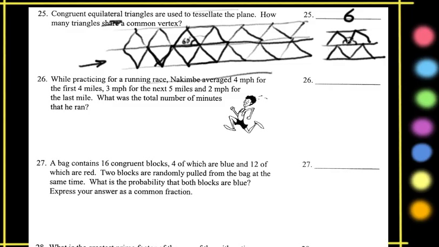Because here you've got 3 triangles sharing this vertex. Well, it depends on if you count the one that's... I mean, this one has an edge that's on that vertex, but it doesn't have a vertex there. So I think they're definitely looking for 6, and that's the answer on the answer key, but I don't really love the way they worded this problem.